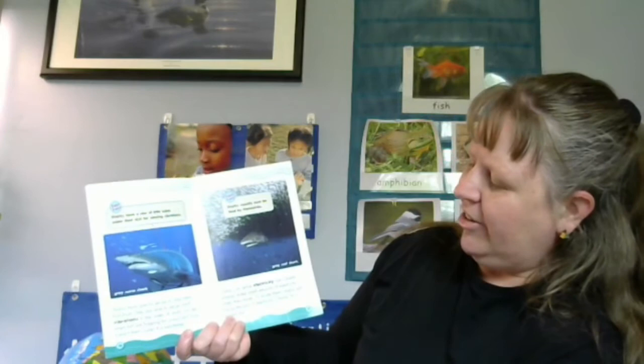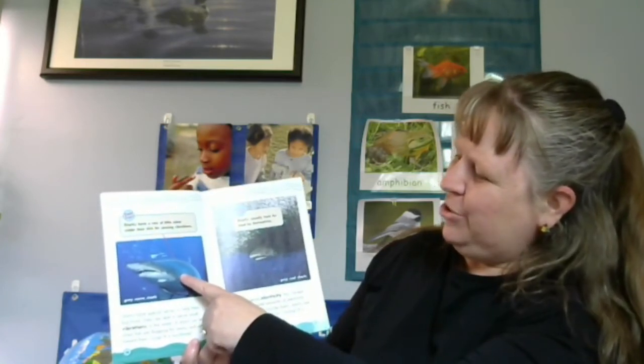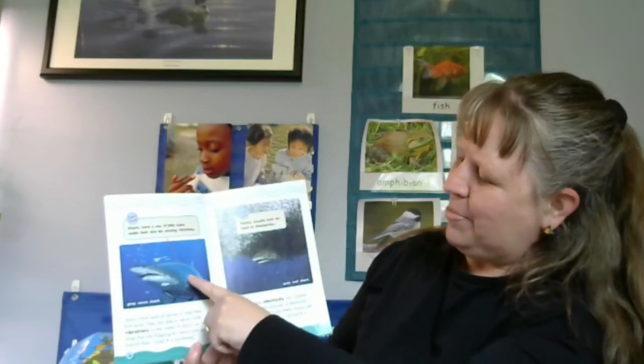Sharks have special senses to help them find food. They are able to sense small vibrations in the water. Vibrations would be like a little wiggle in the water. A shark can tell when fish are flapping far away and swim toward them. Gulp, it's lunchtime. It says sharks have a row of little tubes under their skin for sensing vibrations.